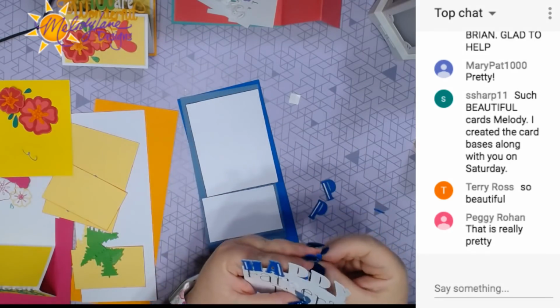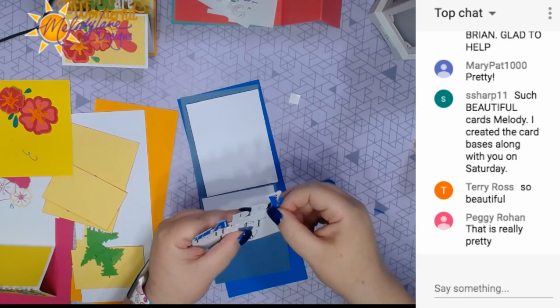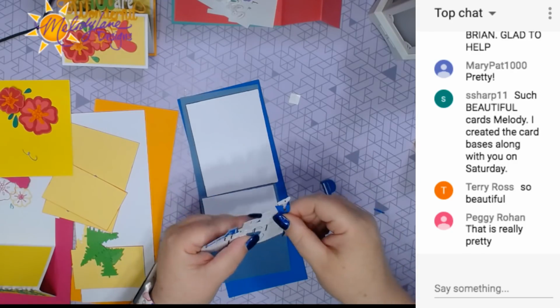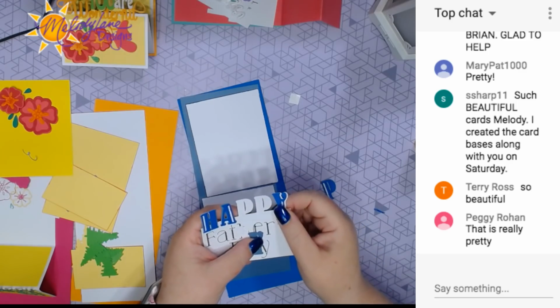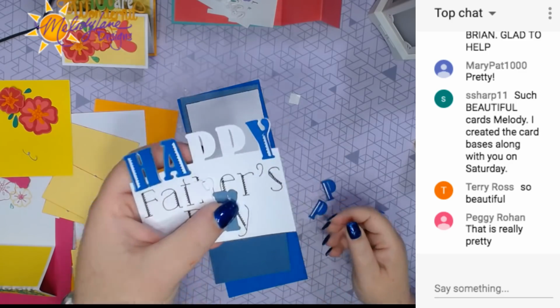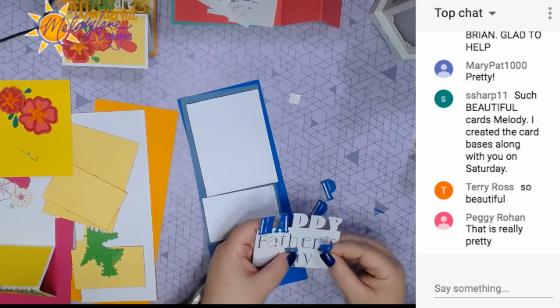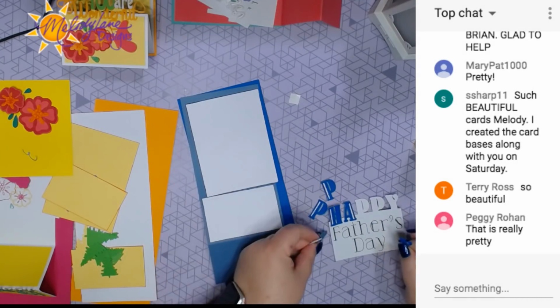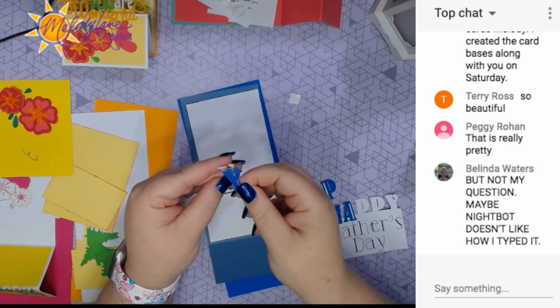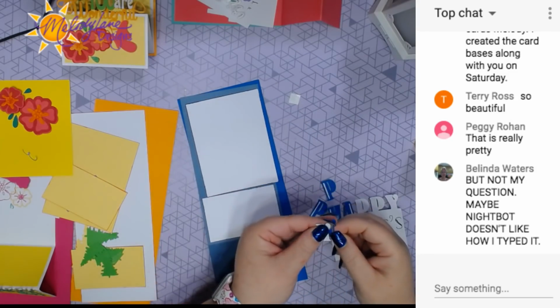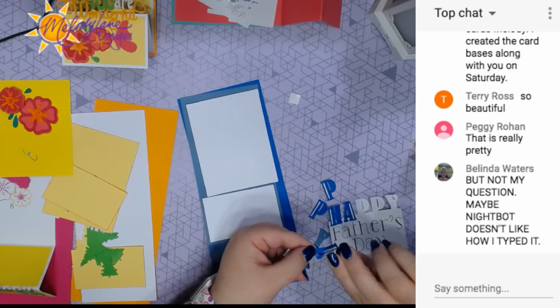So this is one of those things you have to look at to make sure it goes there. I'm not sure what font this is. It's a Cricut font in Access, and it has 3 layers. So the first thing I do is glue the blue layer to the white layer, and it is completely even.